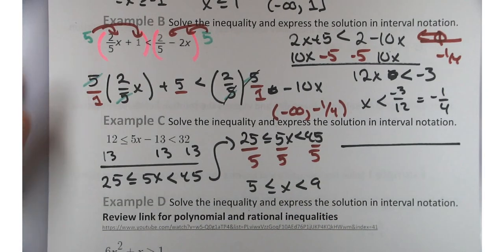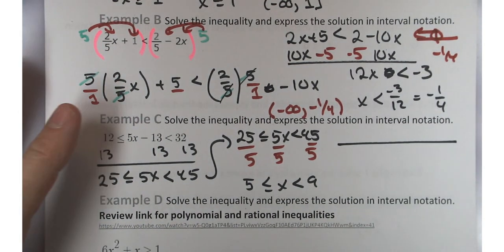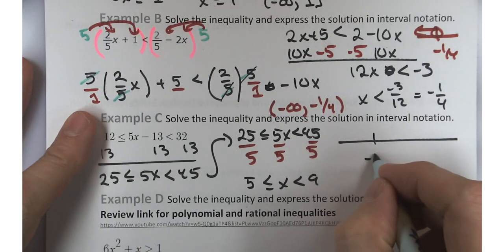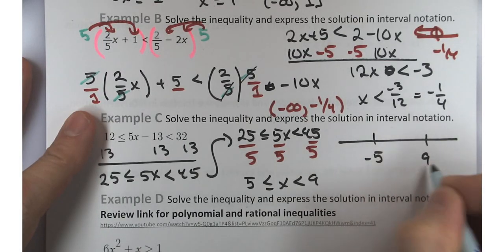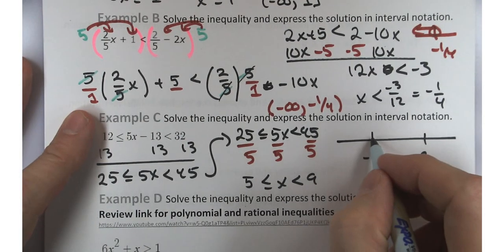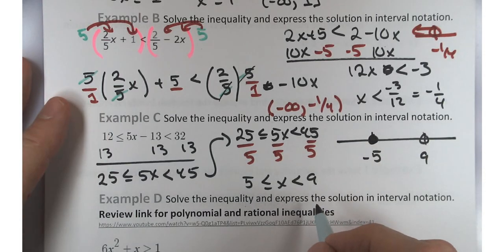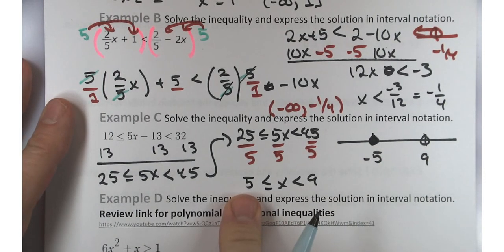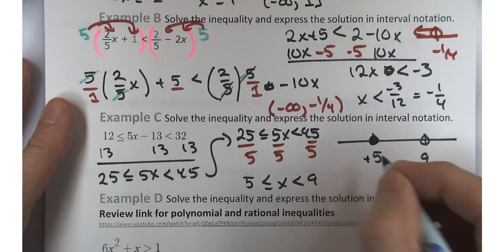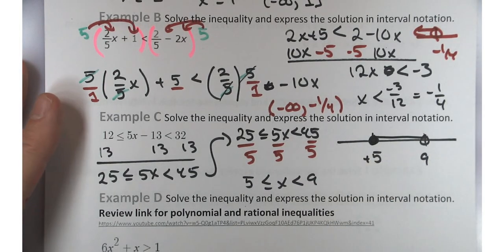So as far as the graph is concerned, let's see, Jaden, am I going to use a solid dot or a hollow dot on the 5? Solid dot. What about the 9? Hollow dot. Wait, why is it a negative 5? It's not a negative 5. Oh, sorry. My bad. And then I want to draw an arrow between these two.